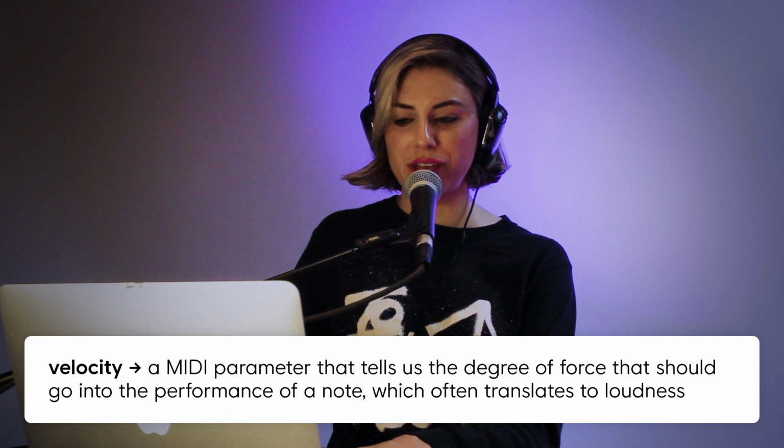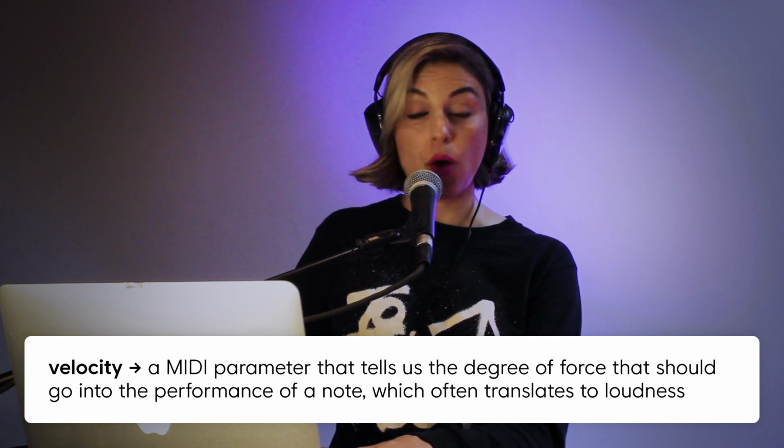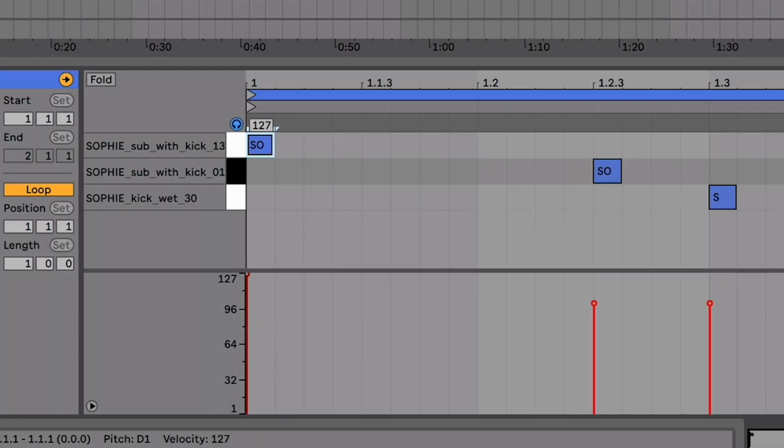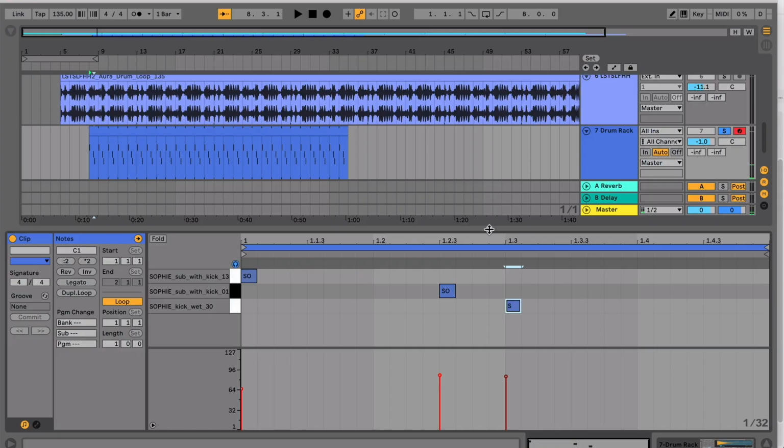Velocity is the force with which this note or this drum is hit. So 127 would be a high velocity. This is you slamming on your drum pad, right? So let's hear what that sounds like versus 32. And I'm going to bring the velocity down for these too. I don't really need slamming happening. Here we go. And now I'm going to unsolo this to hear what it sounds like with the rest of everything.